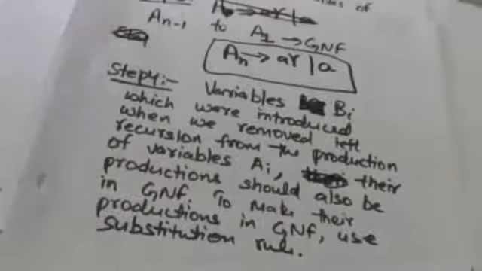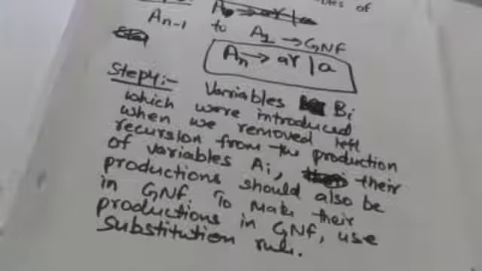After this, in step 4, the variables Bi, which were introduced when we removed left recursion from the productions of variables Ai, should also have their productions in GNF. To make them GNF, we will use the substitution rule. It will be clearer after this example.